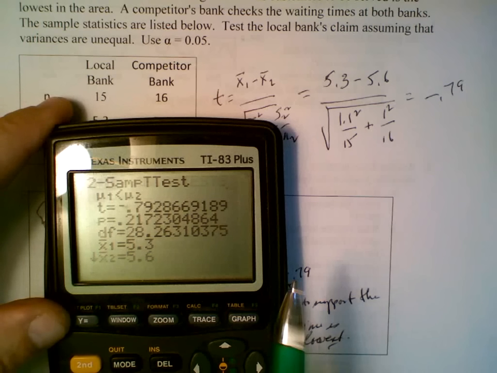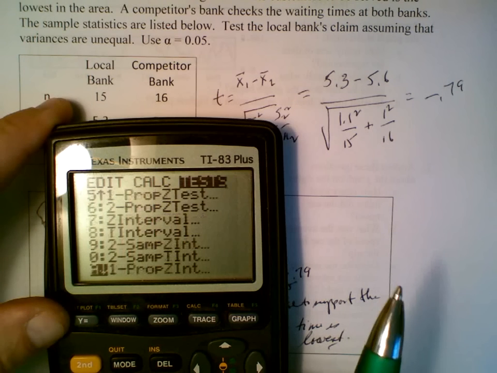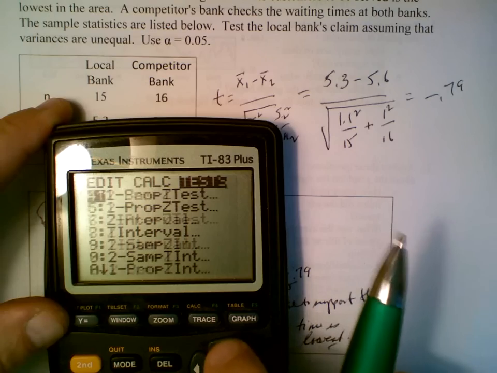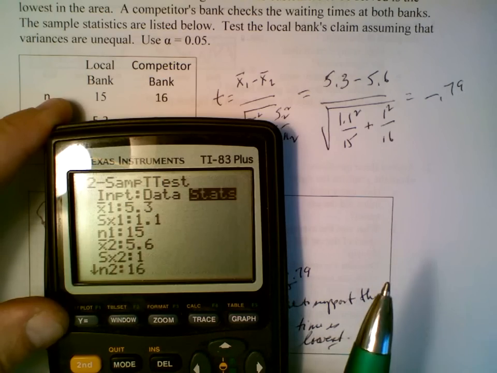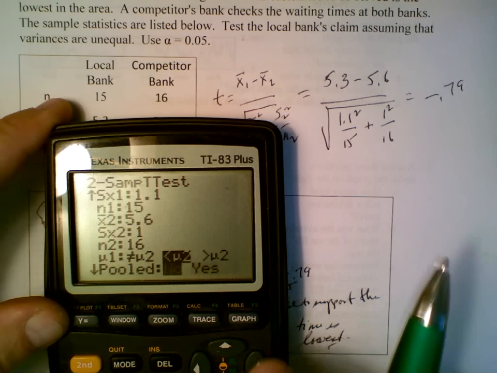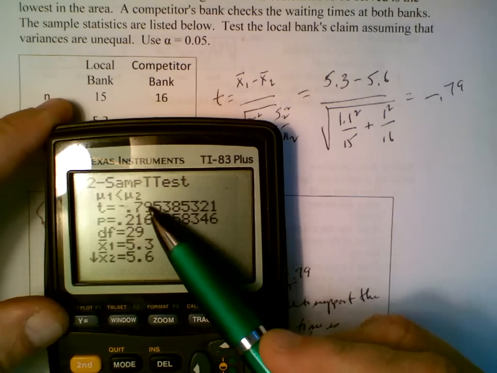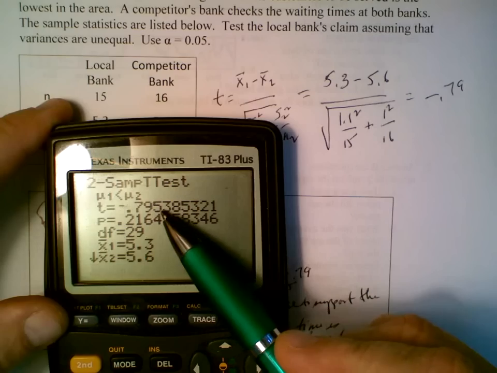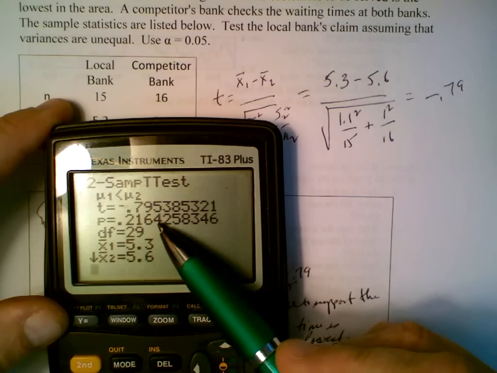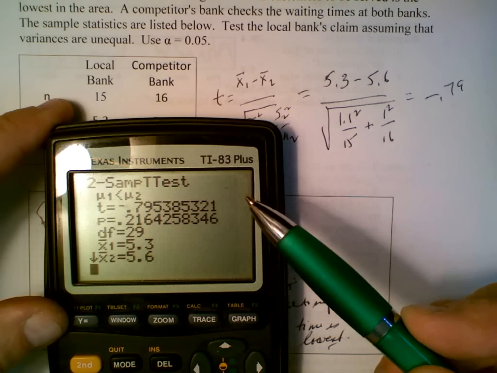The difference there is that we go to stat tests, and then we go down here to the bottom. Oops, I missed my test. Hang on a second. There it is. We go down to the bottom here, and where it says pooled, we mark yes. Now, if we do the calculation assuming equal variances, what we get is essentially the same thing. I think it's different in the third decimal place, and the p-value is different in the third decimal place, but not enough to make a great bit of difference, and that's normally the way these things work out.